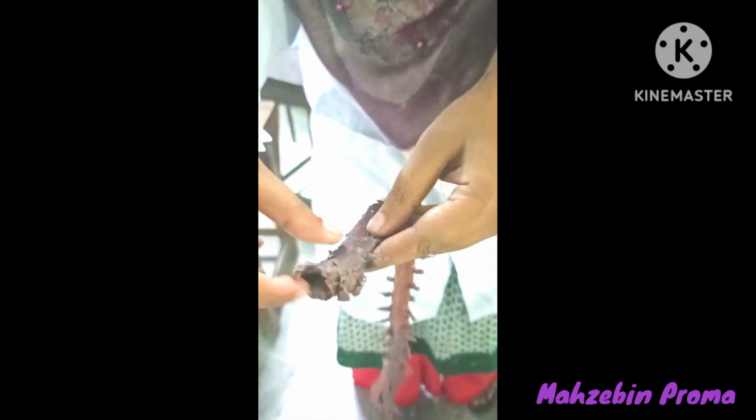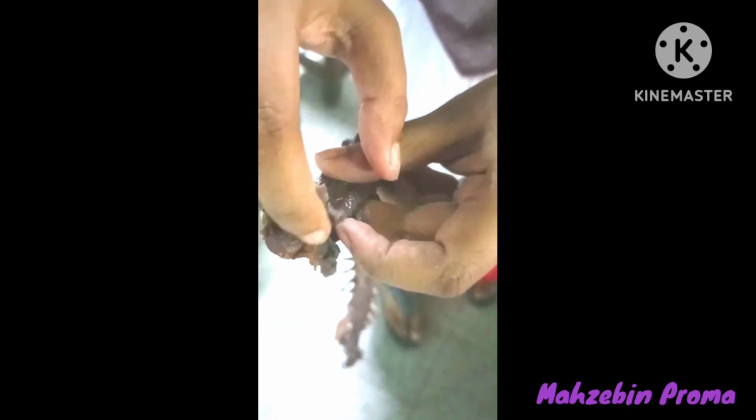So here we can see the portion. This is known as the spinal meninges. Basically it is the dura mater, and the arachnoid and pia mater will be attached with this spinal cord. And here we can see the H-shaped grey matter, and the other portion is white matter. And these are the nerve rootlets arising from the spinal cord.